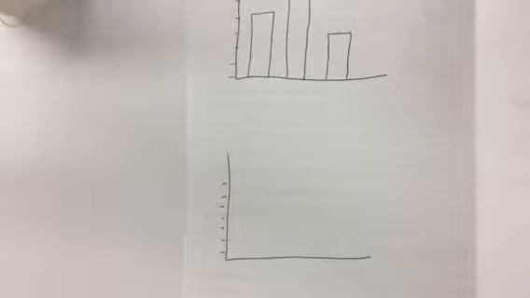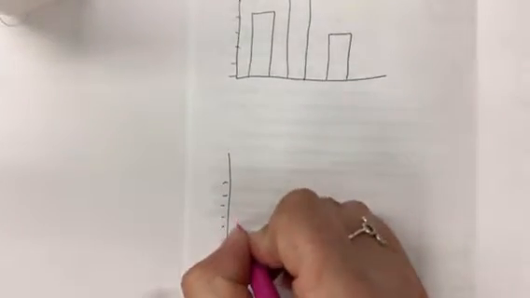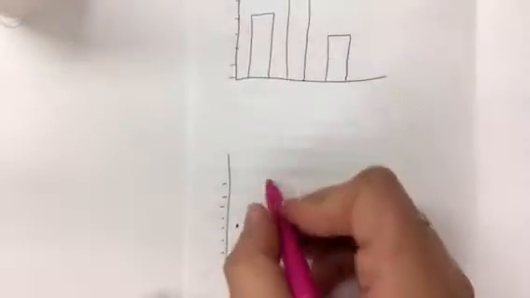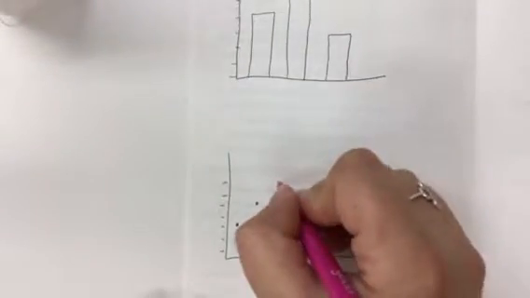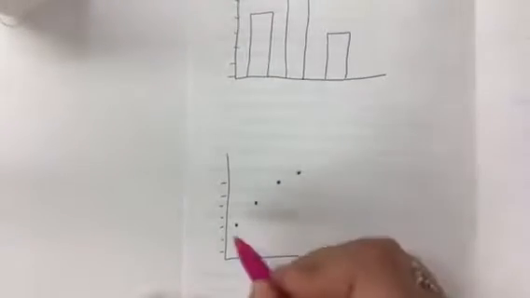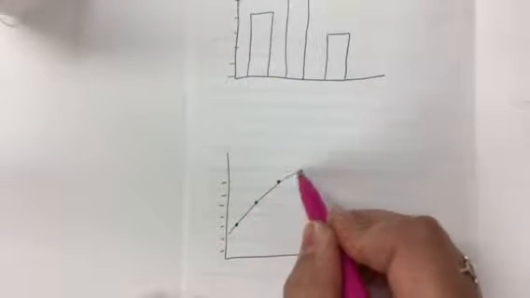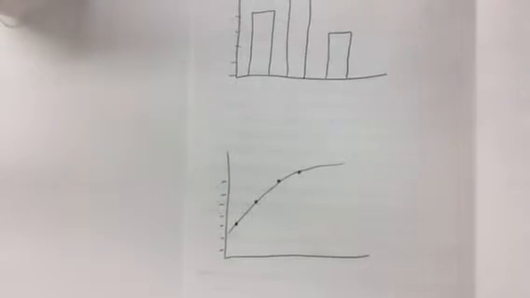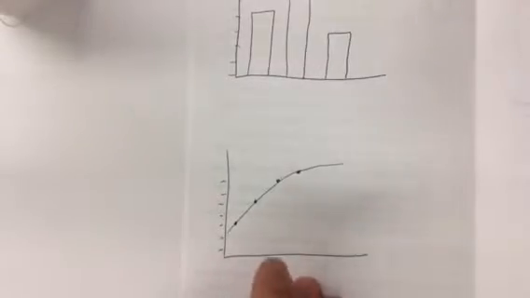Maybe you're testing your height every year for 5 years. So maybe one year you are 3 feet, maybe the next year you're 4 feet, and the third year you're 5 feet, and then maybe the year after that you're only like 5'2". We would connect the dots, and it would show your growth over time. Yep. Growth over a period of time.